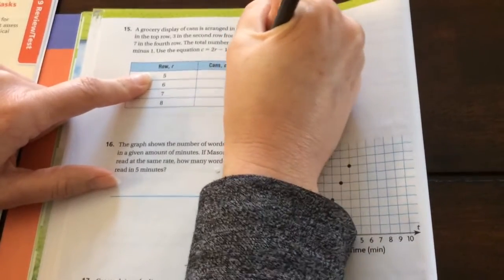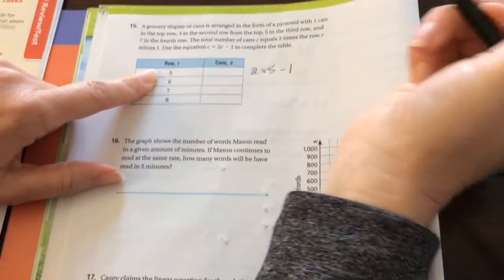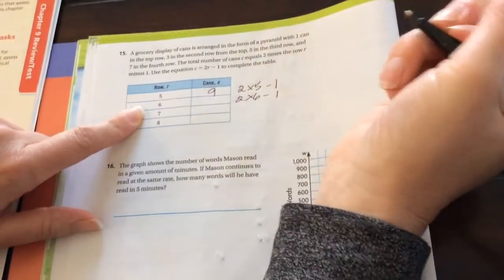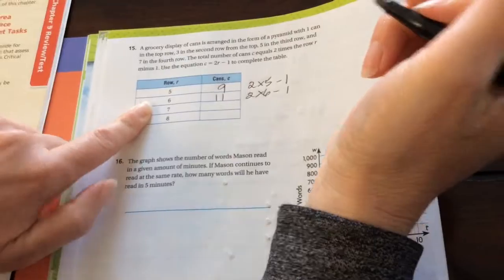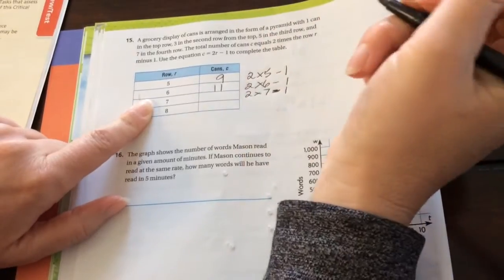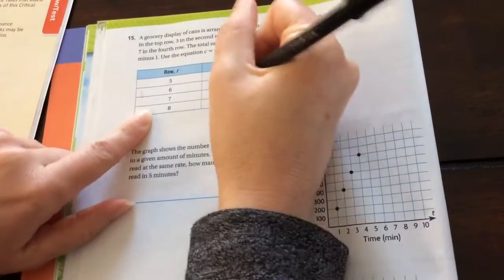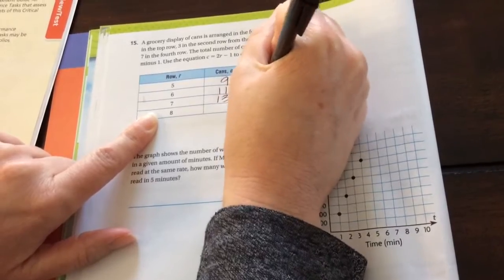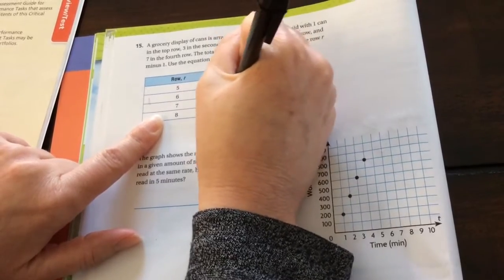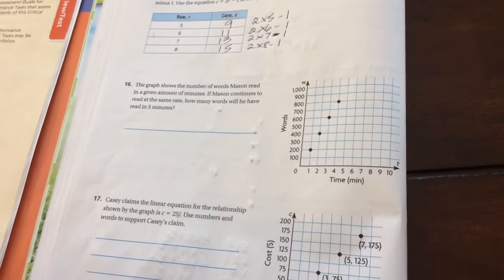So then I'm going to substitute in a 5. So I'm going to go 2 times 5 minus 1 to get how many cans are in row 5. So it's going to be 10 minus 1 is 9. Then I'm going to substitute in a 6. So it's going to be 12 minus 1, 11. Then I'm going to substitute in a 7. 14 minus 1, 13. Then I'm going to substitute an 8. 2 times 8 is 16 minus 1, 15.